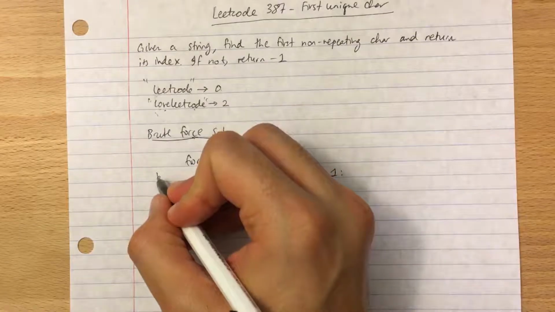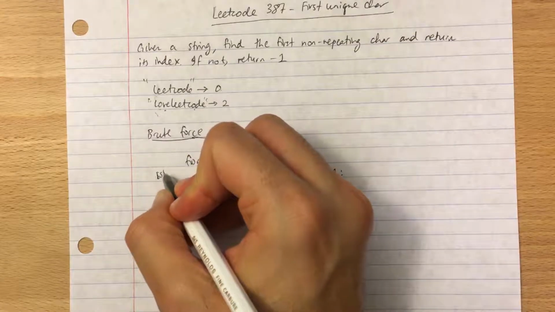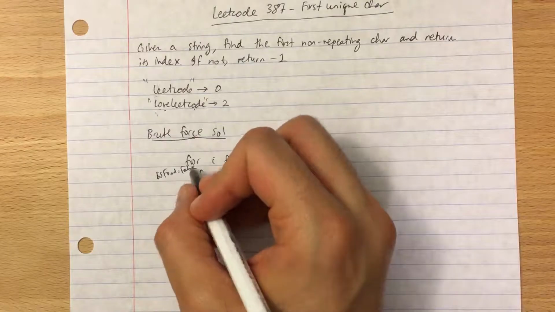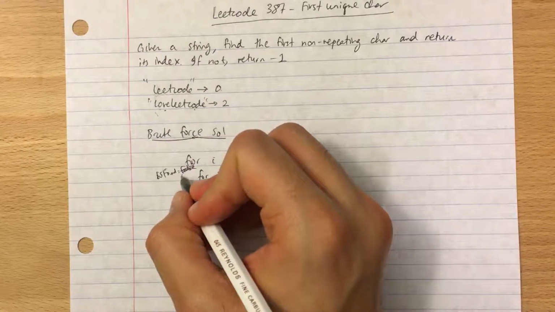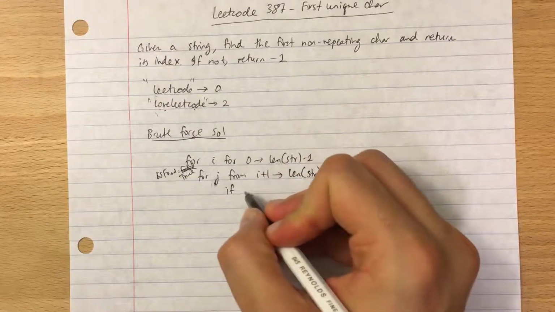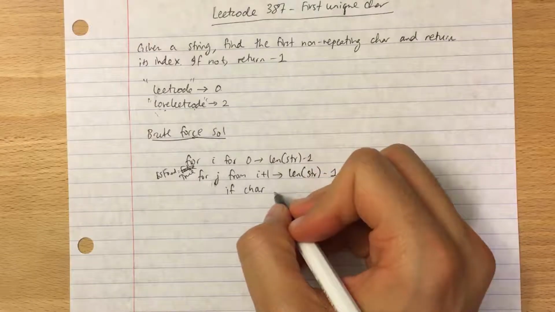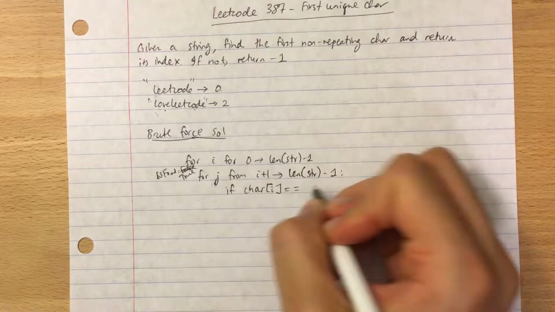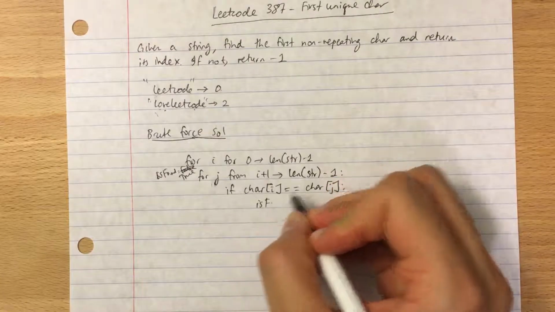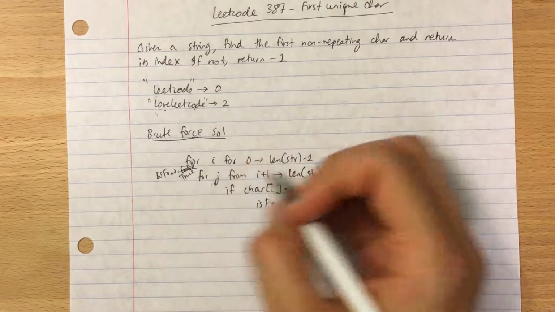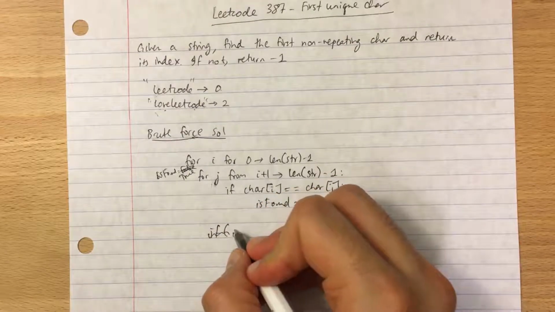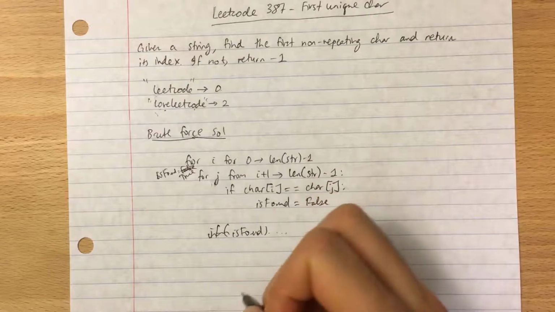So what you can do is have a boolean variable, say isFound equals false, or isFound equals true initially, and if you see that the character at i is equal to the character at j, then you set isFound to false, for instance. And you can do some sanity checks to see if isFound is still true and so forth, and do it that way.